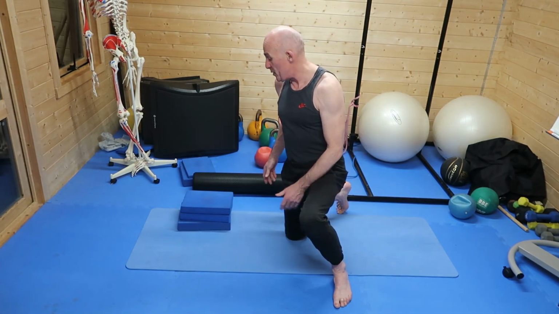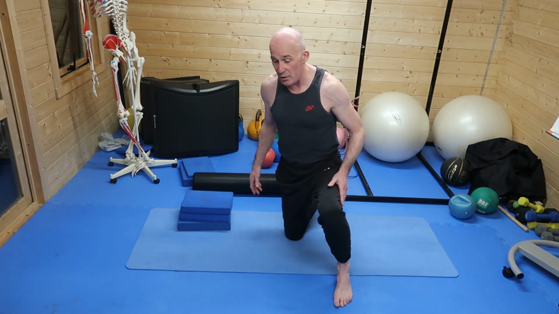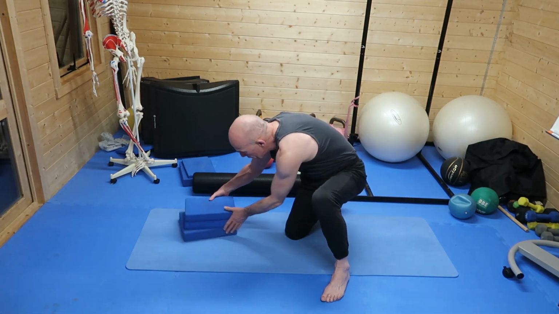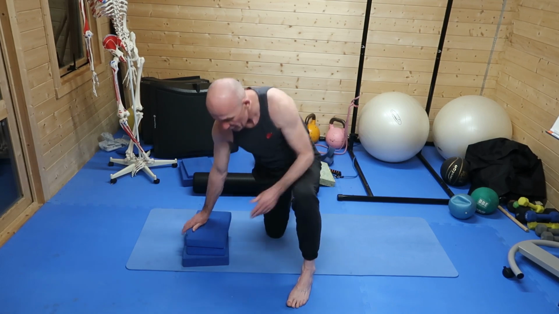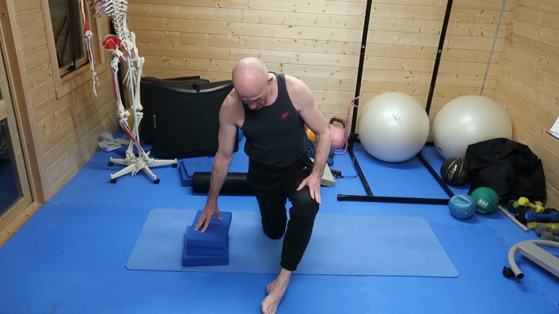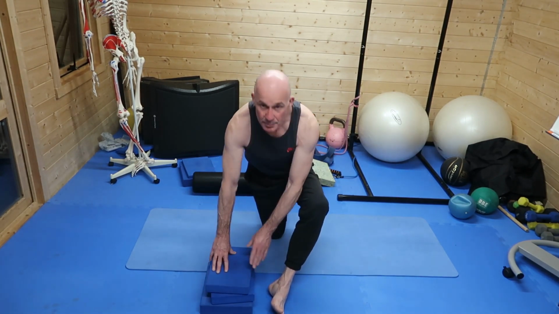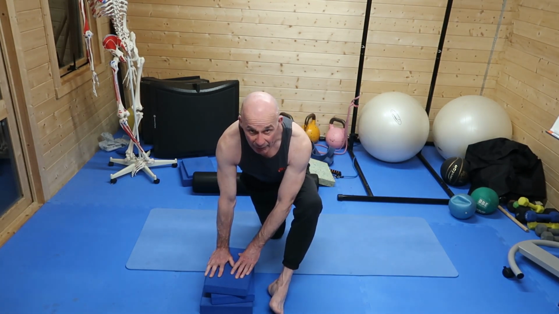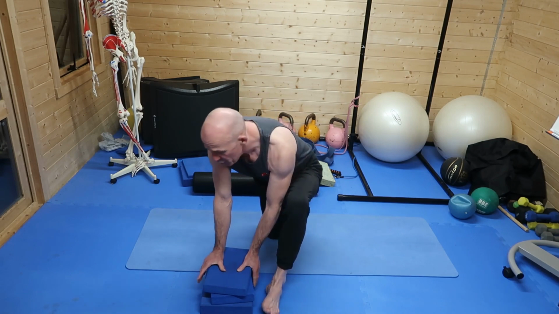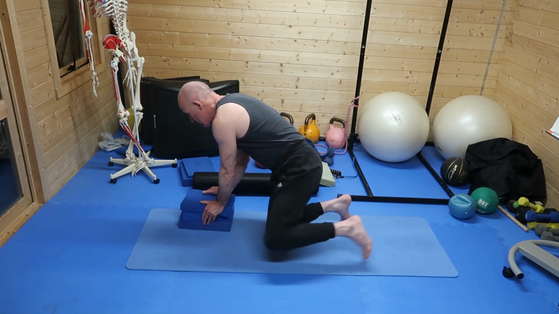Now, with this particular stretch, because I'm working into the external rotators, what I'm actually going to do is have this foot here positioned directly in line with the knee. And I have my blocks for a little bit of support. That's so I can keep my back flat when I go into the stretch. So let me show you the setup from the side.